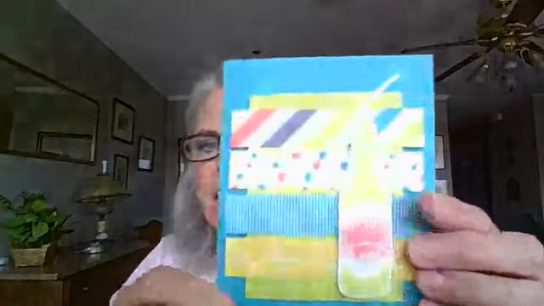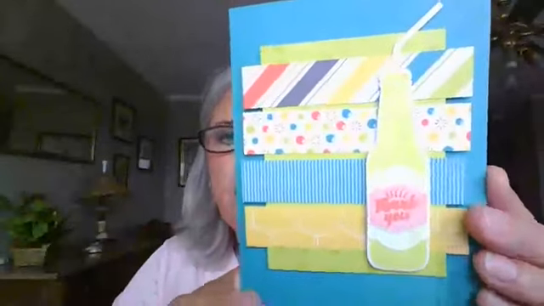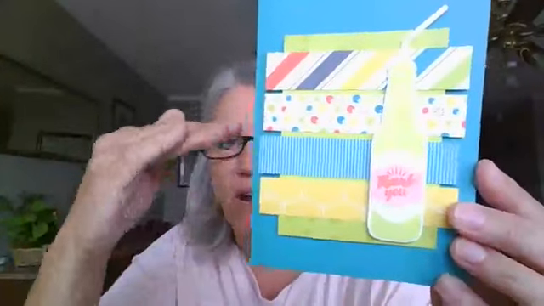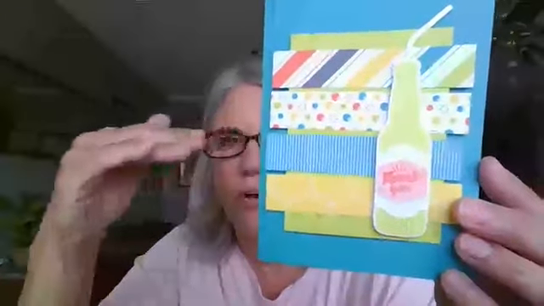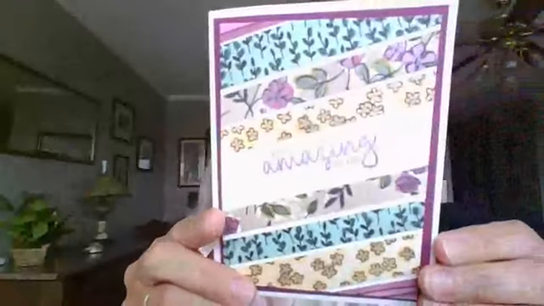Is the element unity in lines. Now these lines could also be considered shapes, but they are straight across, and the eye likes the lines all the same distance apart. They're all going the same direction. In this one, the lines are going diagonal, but they're all going diagonal the same. So that's unity in lines.